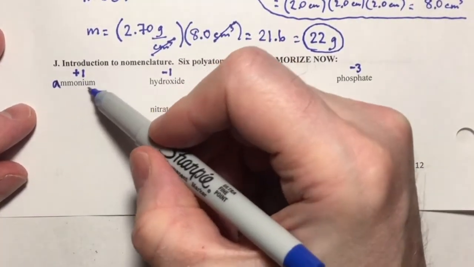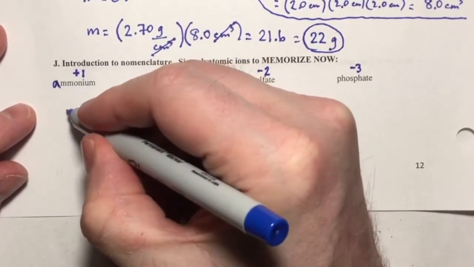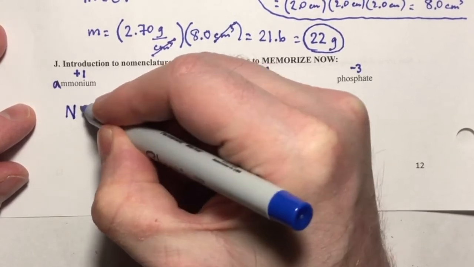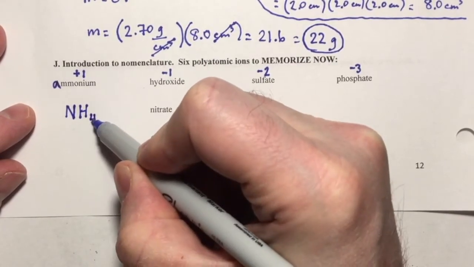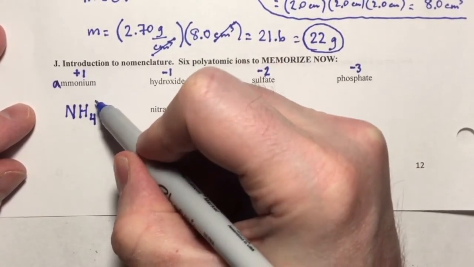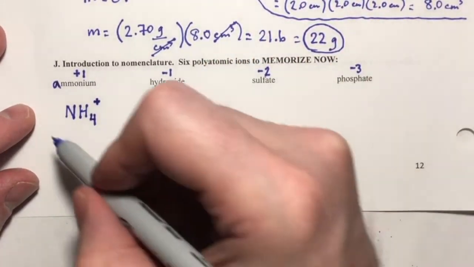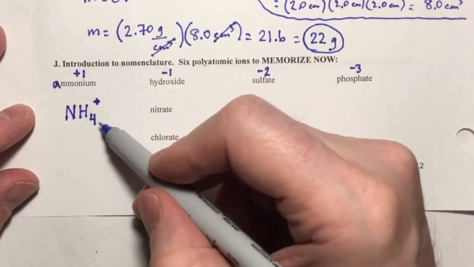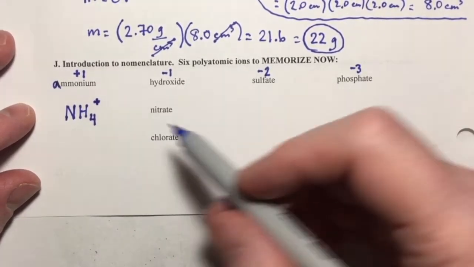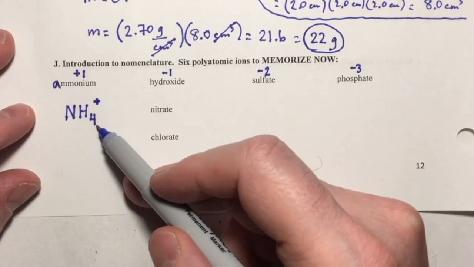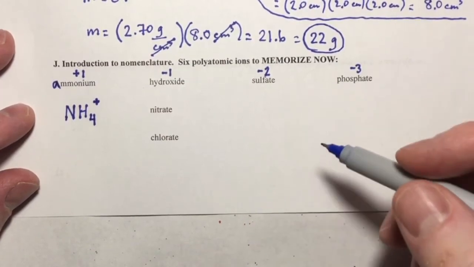So your first polyatomic ion that I want you to learn is ammonium, A-M-M-O-N-I-U-M. And it has the formula of a capital N, a capital H, a subscript 4. Notice subscripts are below the level of the script. And then its charge is just a positive charge on that, okay? Capital N, capital H, subscript 4, and then a positive charge. That's ammonium. Capitalization matters. The subscript matters. Having the charge up as a superscript matters, okay?